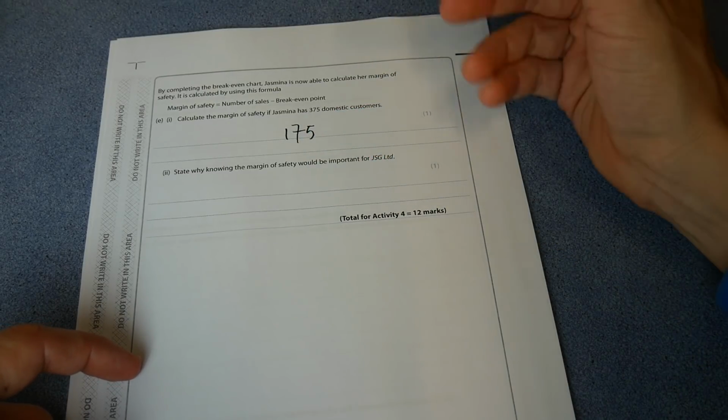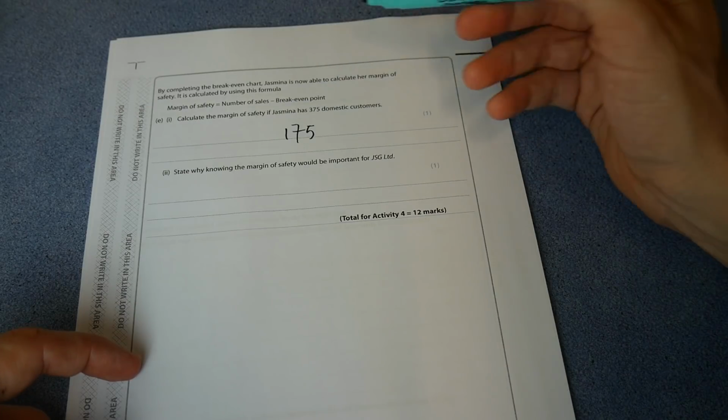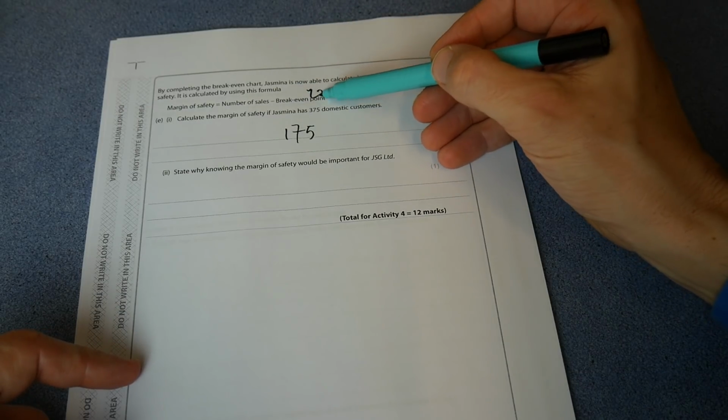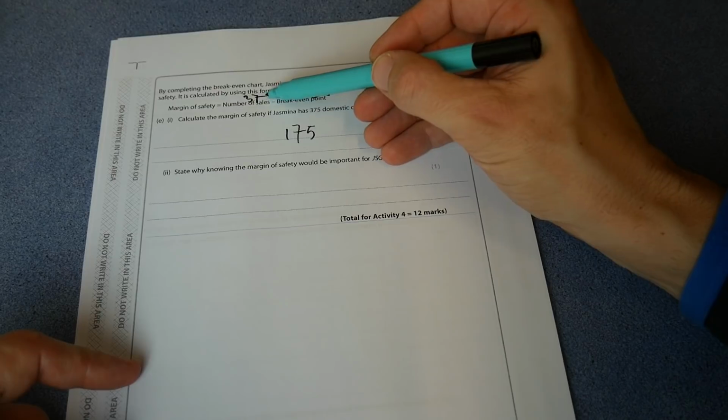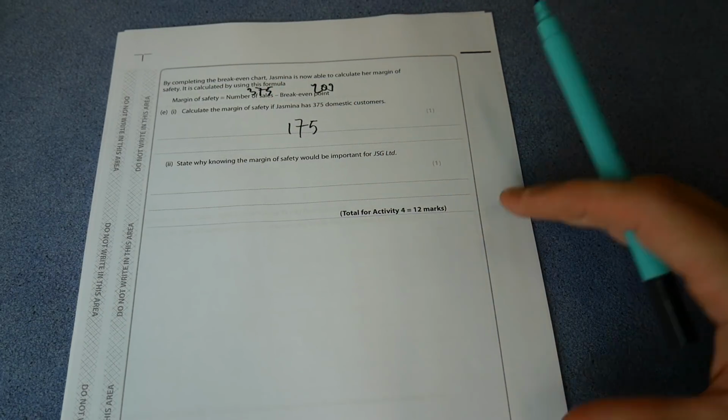That's fine. Now you might want to actually show the figures there, that we know the break-even point is 200, that's 375. But if you've got the final answer, that's absolutely great.